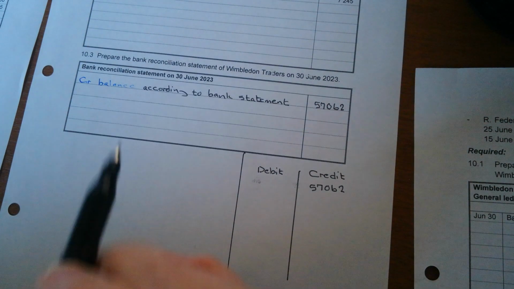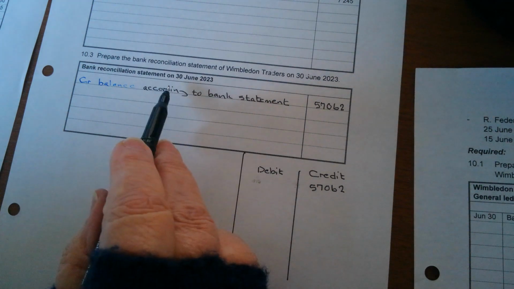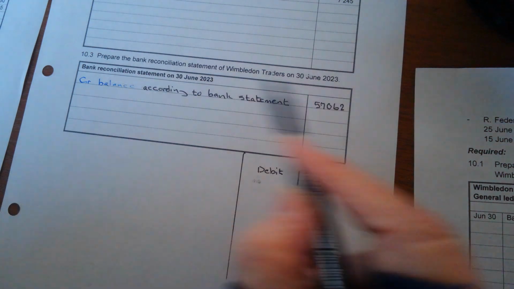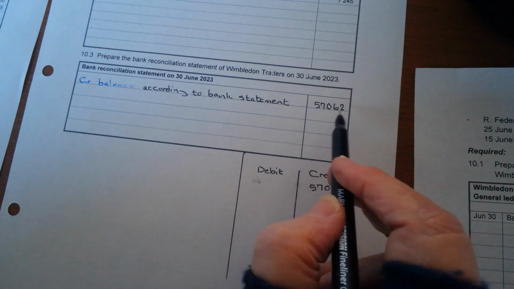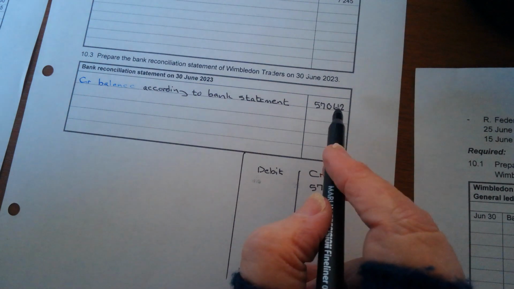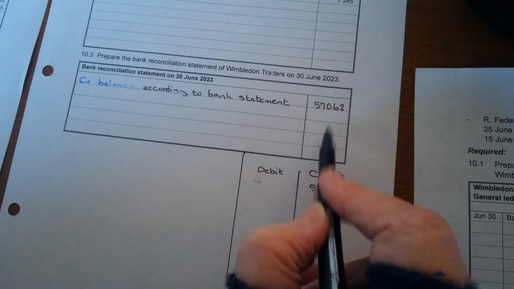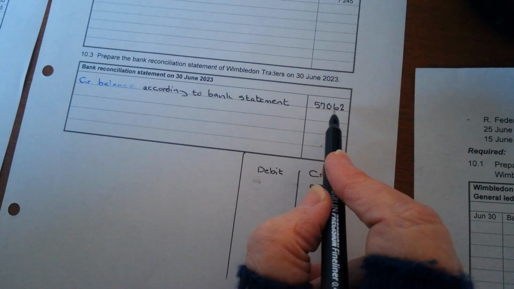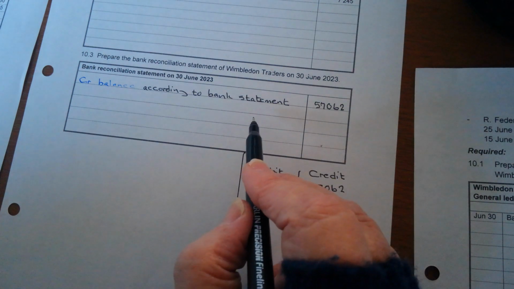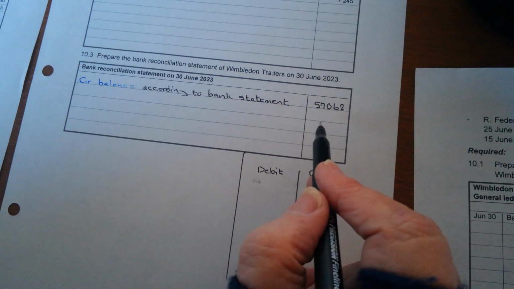They can either ask you to do the bank reconciliation in one column. That means if this is a credit balance and we take this as a positive figure, then anything that will be recorded on the credit side of the bank statement, deposits, will have a positive effect, and entries recorded on the debit side will be negative.